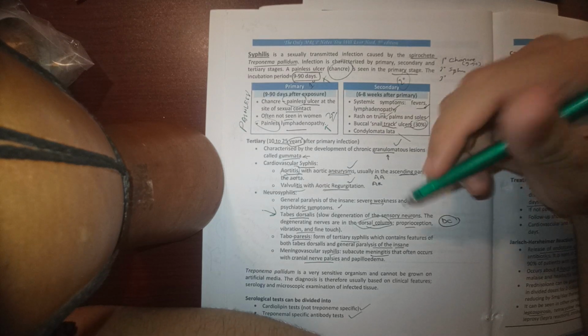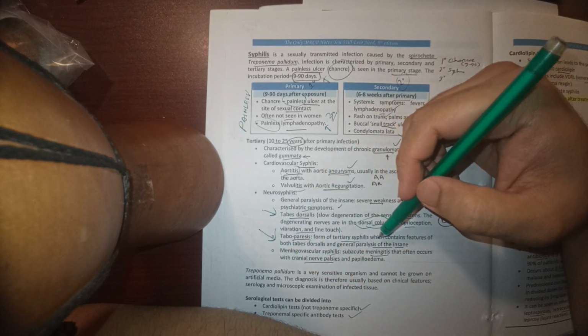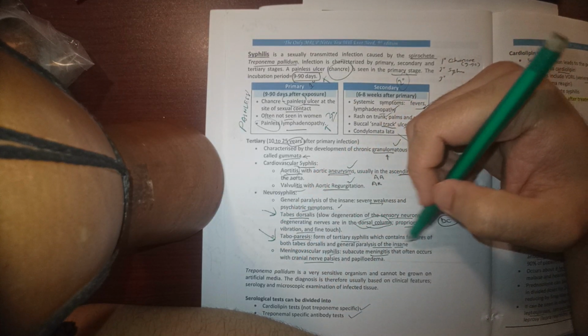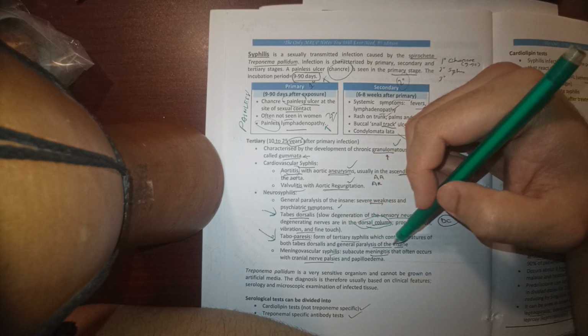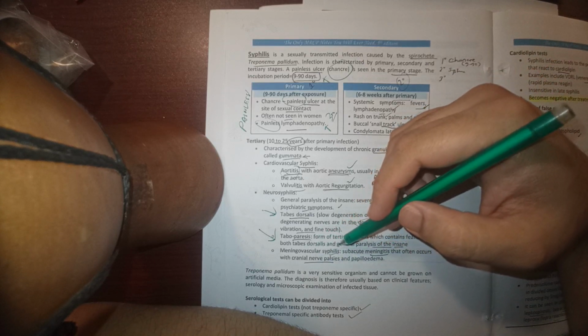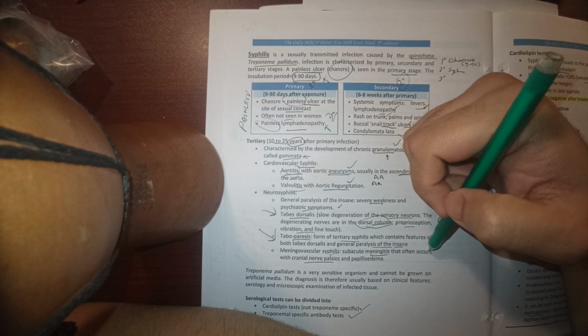Tertiary syphilis is a long time after the primary infection. Taboparesis can also occur, a form of tertiary syphilis which contains features of both tabes dorsalis and general paralysis of the insane. Meningovascular syphilis, meningitis, often occurs with cranial nerve palsy and papilloedema.